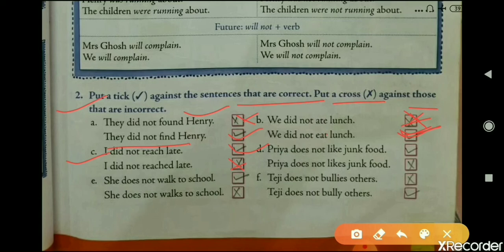Priya does not like junk food. This is correct. Priya does not likes junk food. This is wrong. She does not walk to school. Correct. Wrong. Teji does not bully others. So this is wrong. Teji does not bully others. This is correct.